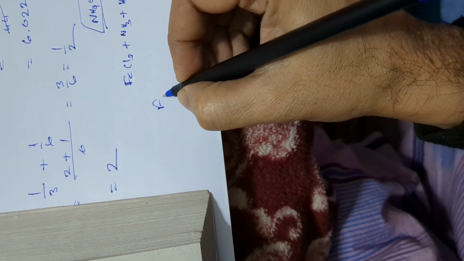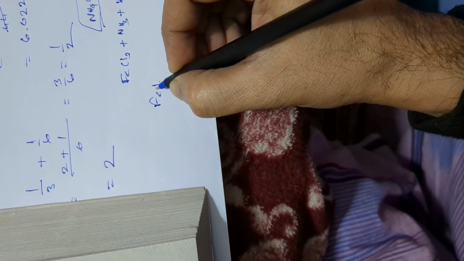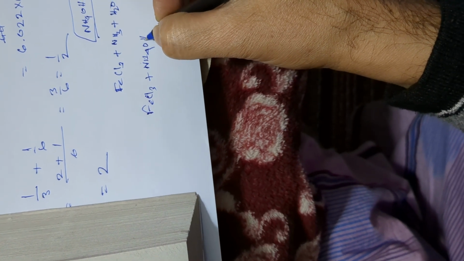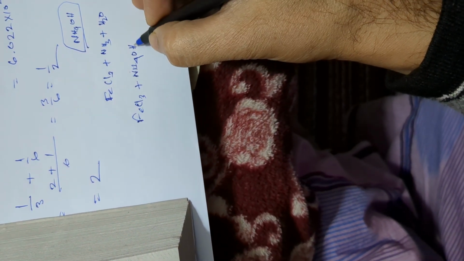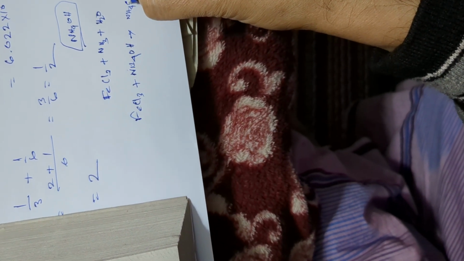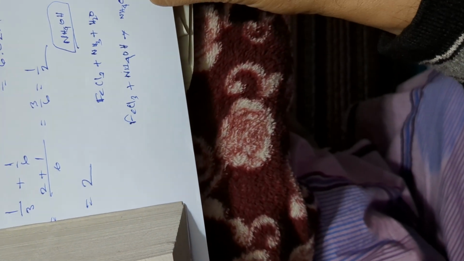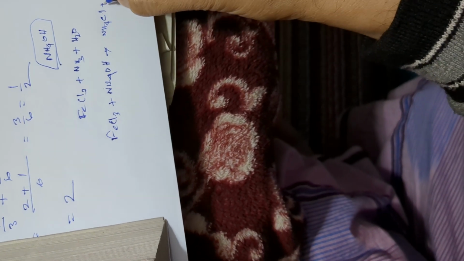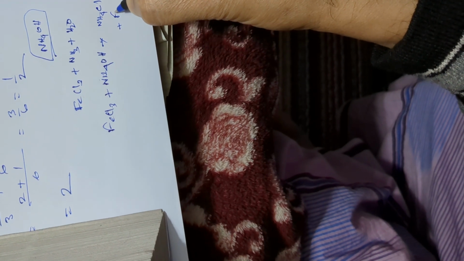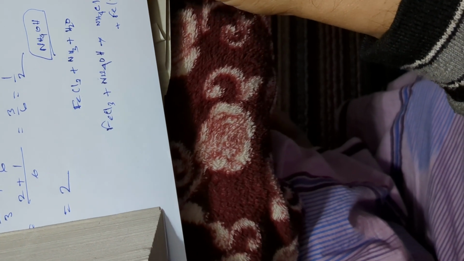So here we can write FeCl3 plus ammonium hydroxide gives NH4Cl and Fe(OH)3.